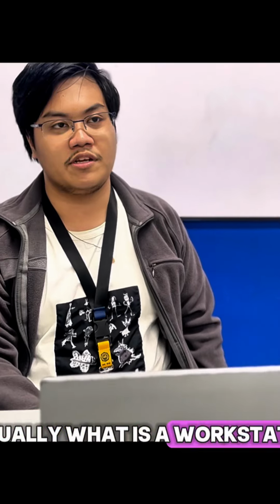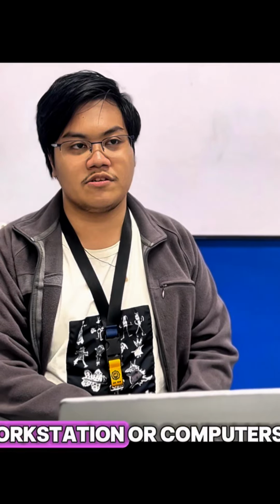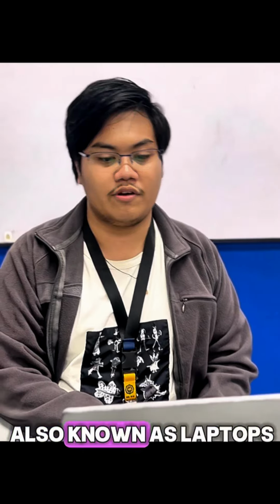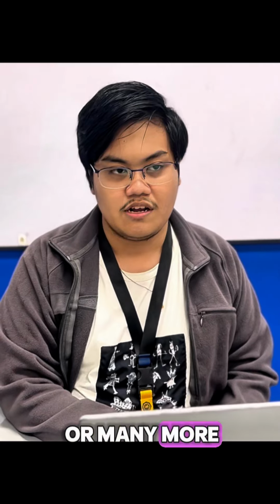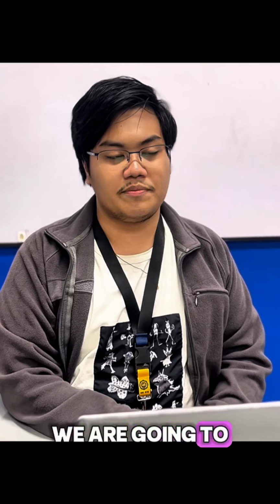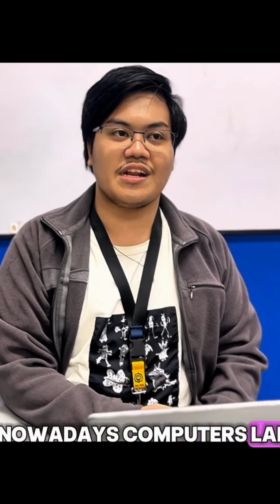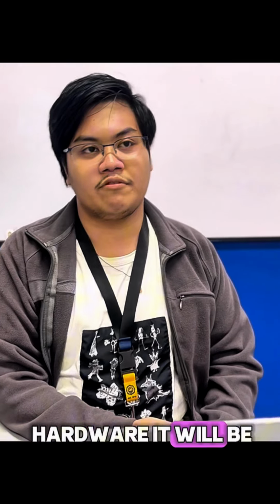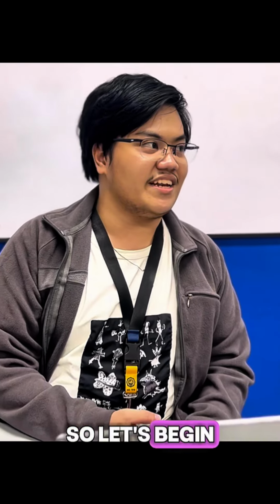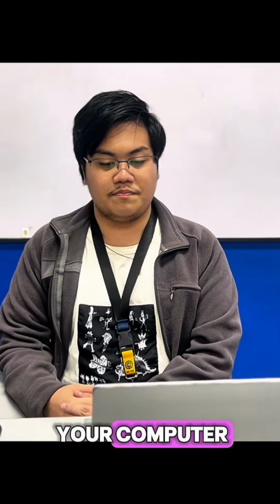Actually, what is a workstation? Nowadays, a workstation or computer is also known as a laptop or many more. But today, we are going to be talking about different ways to set it up, since nowadays computers and laptops, whether it's software or hardware, can be hard to set up. So let's begin. Let's start with what is a computer?